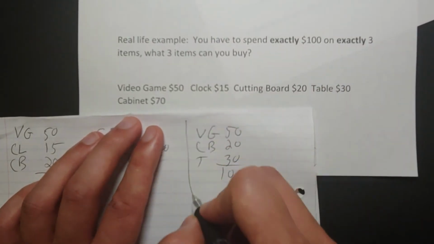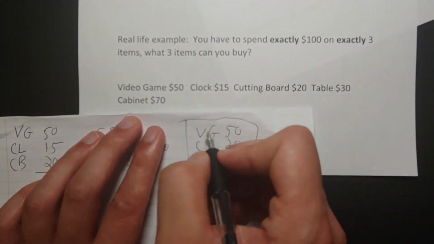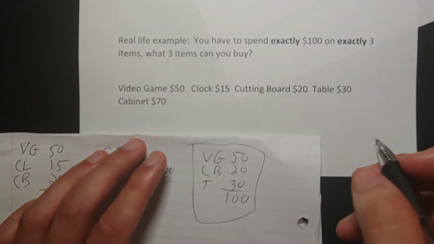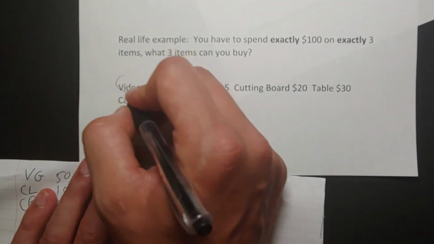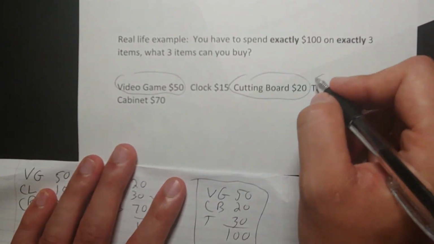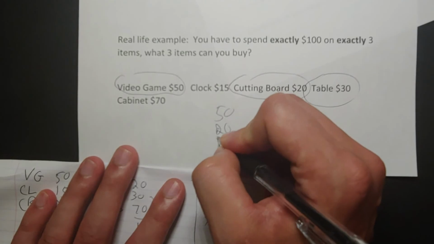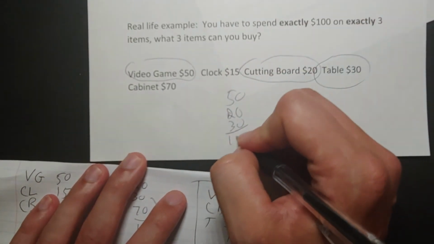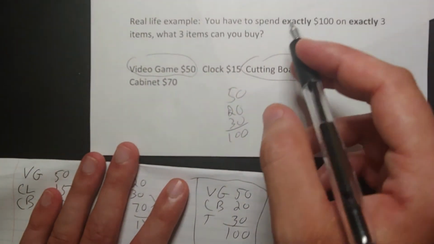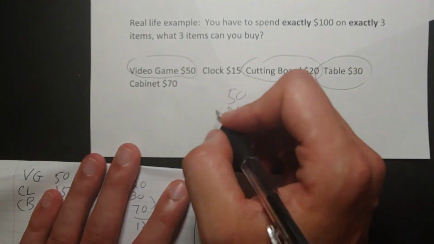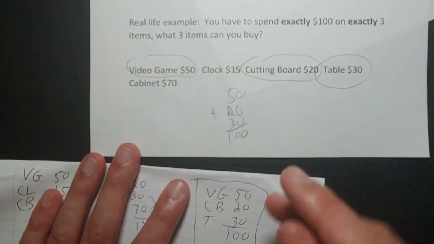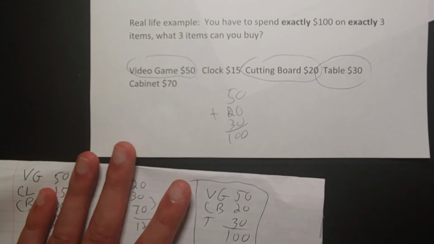If you want to leave your answer as this, that's fine. I can get that VG as video game. If you're on here and you want to circle them, something like that. Let's say you printed it out and then you just show me that 50 plus 20 plus 30 is 100. That's fine. I need to see both though. I want to see the label, and I just want to see the fact that you at least somewhat wrote it out and know that it equals 100.